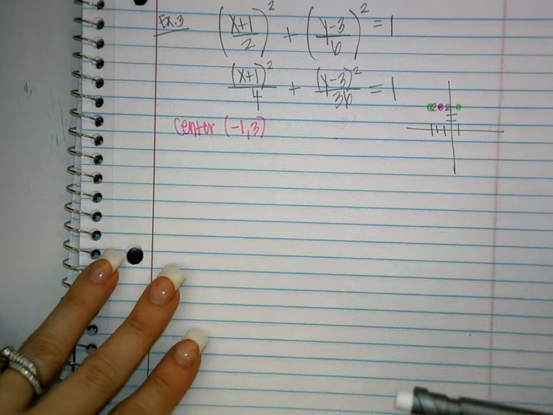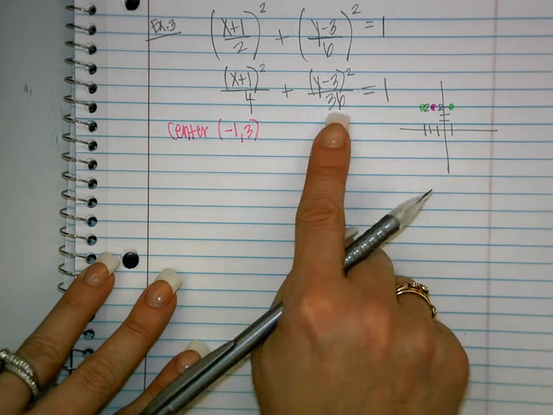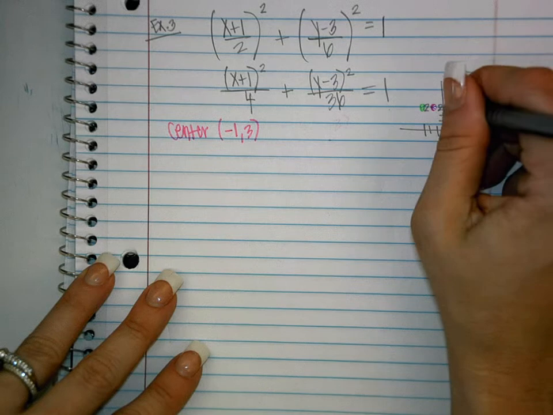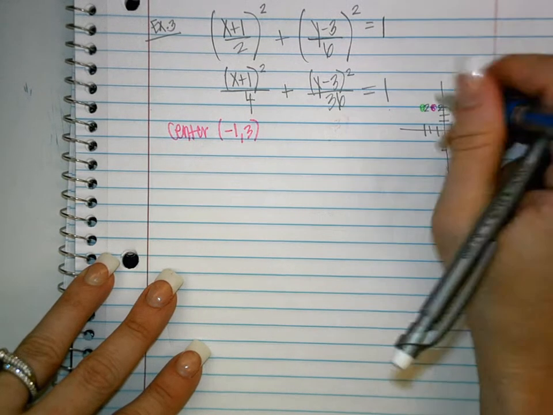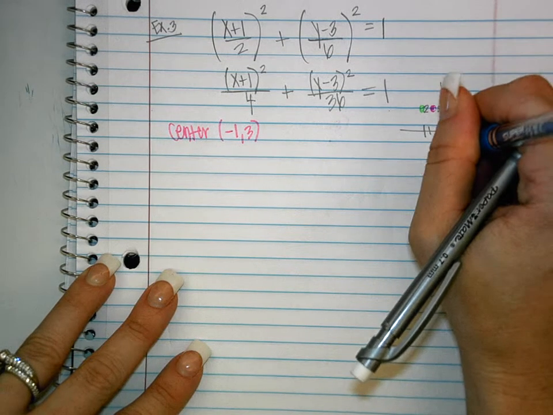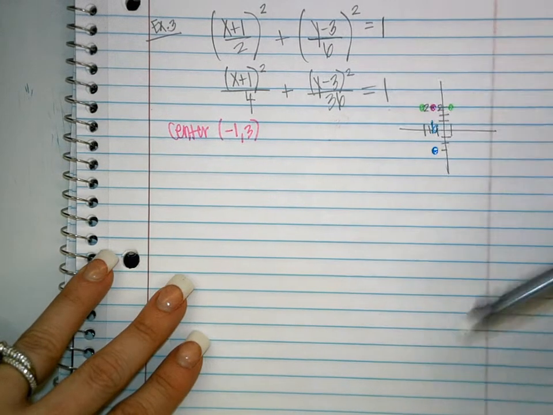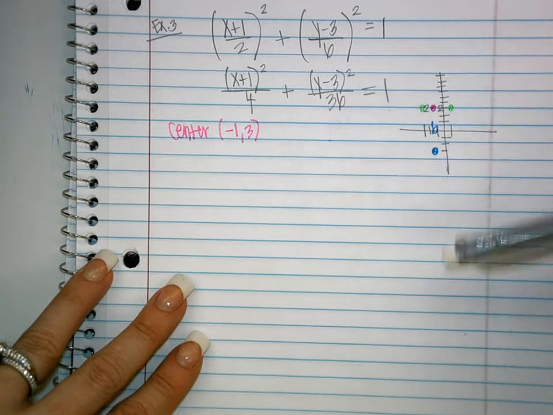Then up and down, how far do I move? 6, so square root here. So you're going to move down 1, 2, 3, 4, 5, 6. Remember, you're moving from the center, not from 0, 0. And then also move up 6. 2, 3, 4, 5, 6.